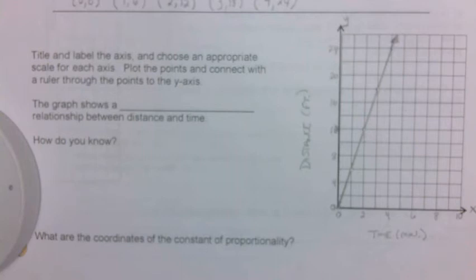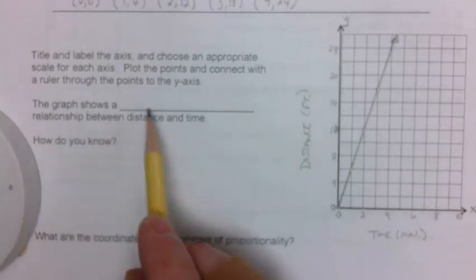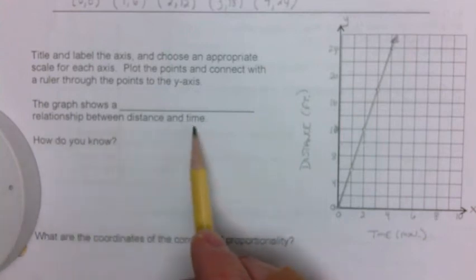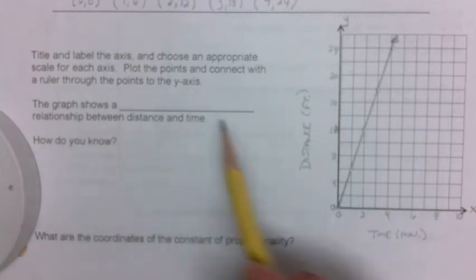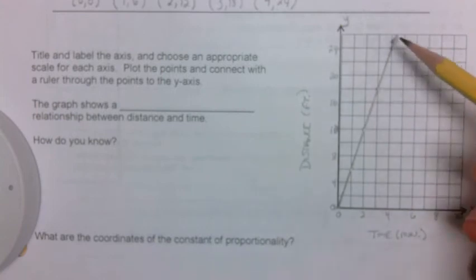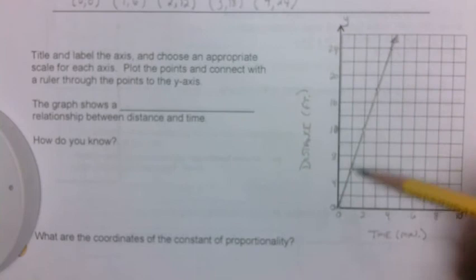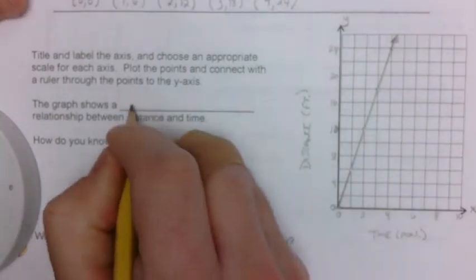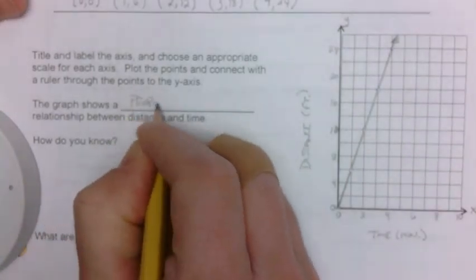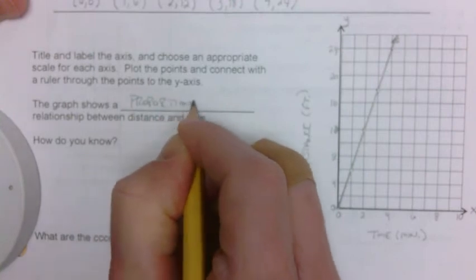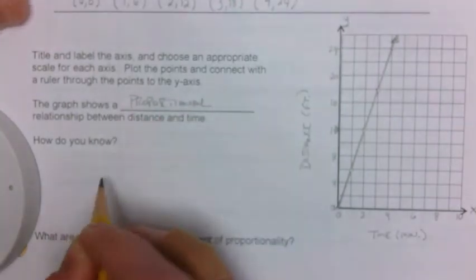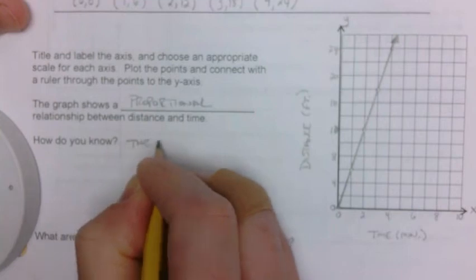Now that our graph is completed, let's answer a few questions. First of all, they want to know the graph shows a blank relationship between the distance and the time. Well, earlier we said that if we see a straight line that's passing through the origin, like we do here, then the graph represents a proportional relationship. So let's go ahead and write that in. This is a proportional relationship.